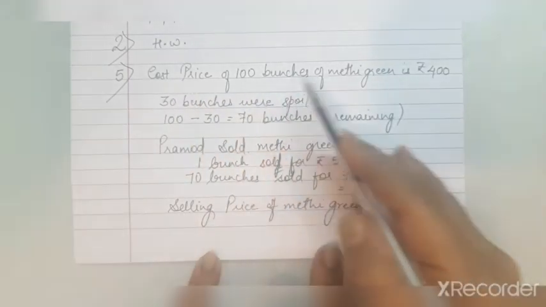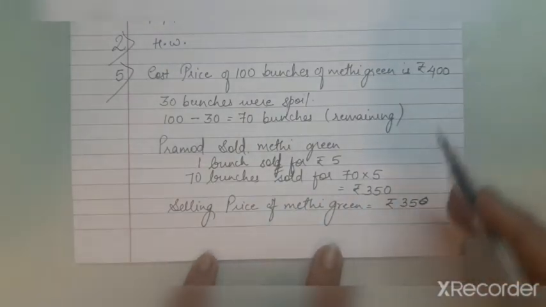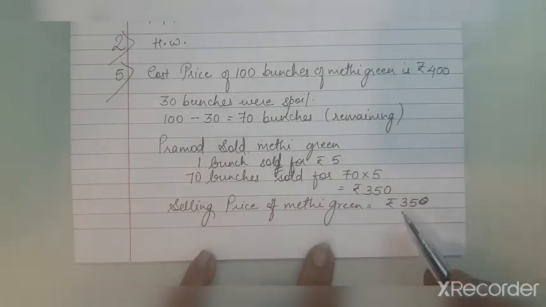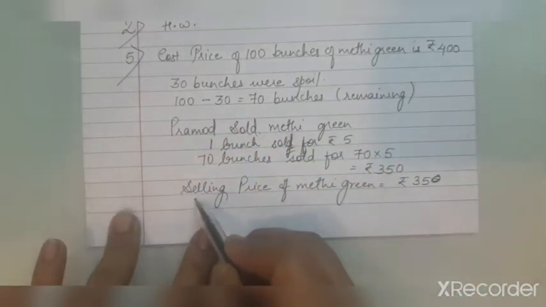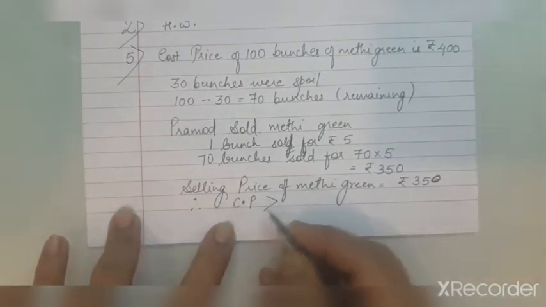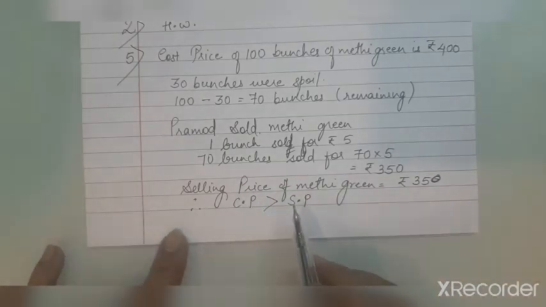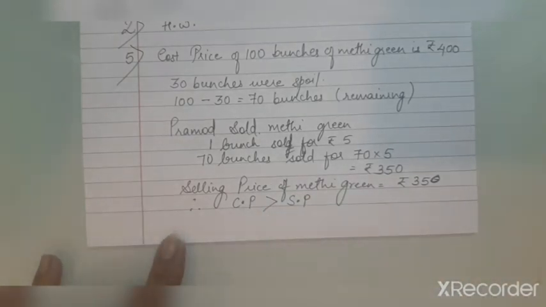So he bought it for 400 and sold it for 350, which means the cost price is more and the selling price is less. Therefore, the cost price is more than the selling price. If the cost price is more than the selling price, then it is a loss.